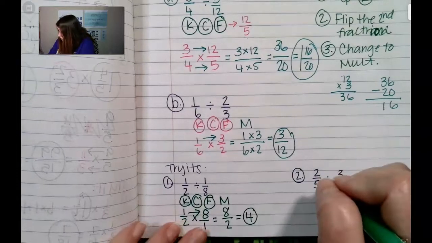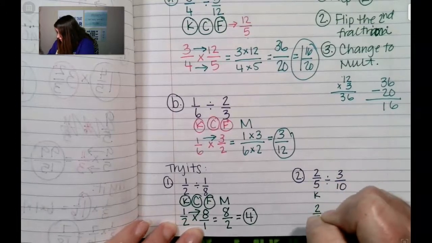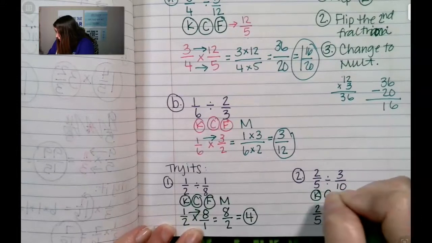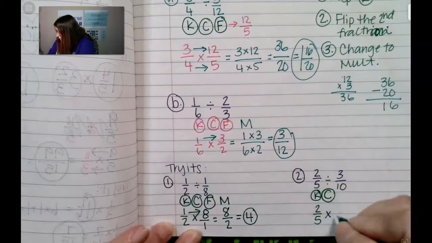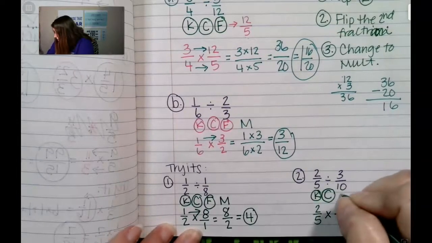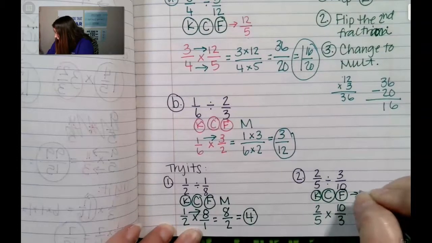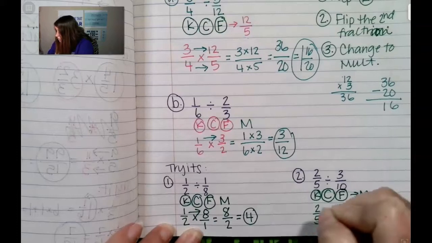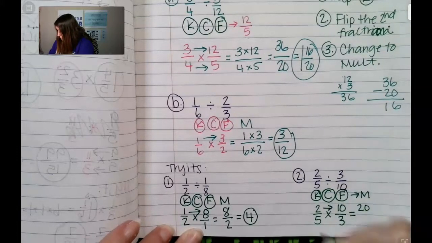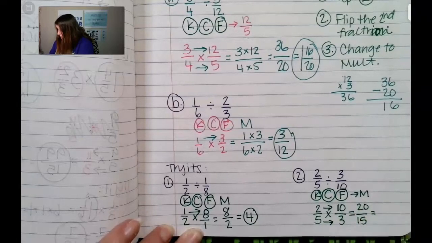Okay, here we go. Again, I need to keep this one the same, so 2/5. I need to change that to multiplication because I'm finding the reciprocal, which is 10/3. Reciprocal means to flip. And I'm done flipping. Now I can multiply. 2 times 10 equals 20. 5 times 3 equals 15. Now I'm ready to reduce.